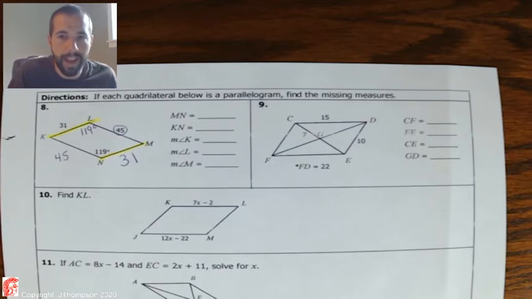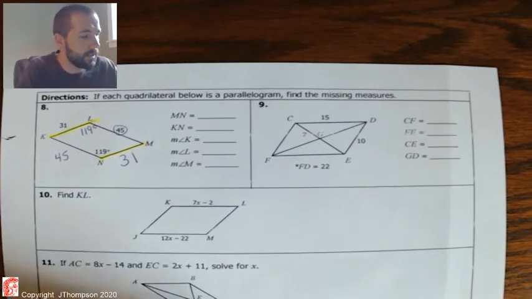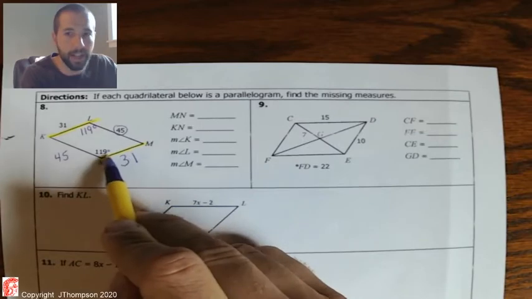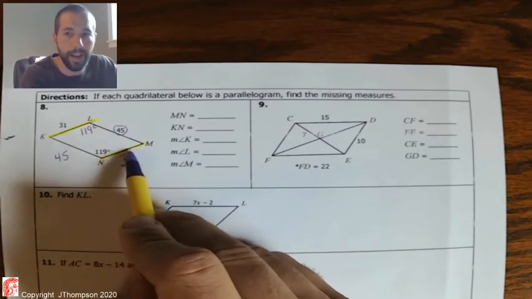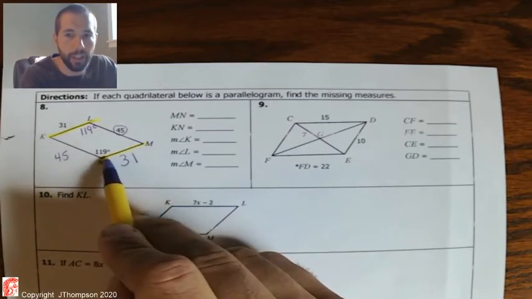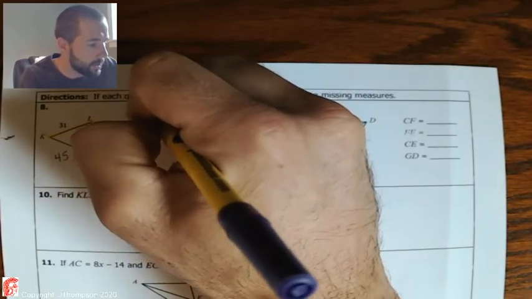And then the consecutive angles are supplementary. So consecutive angles are the angles that are joined by a common side. So like angle N and angle M are consecutive. They're supplementary. So supplementary means they add up to 180.